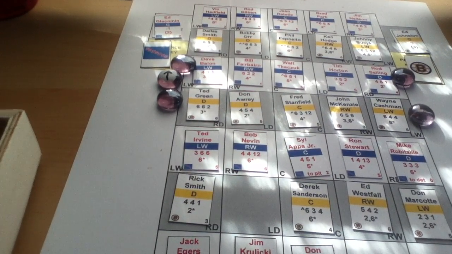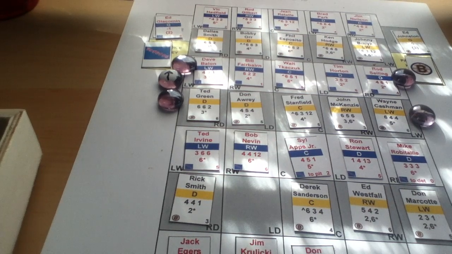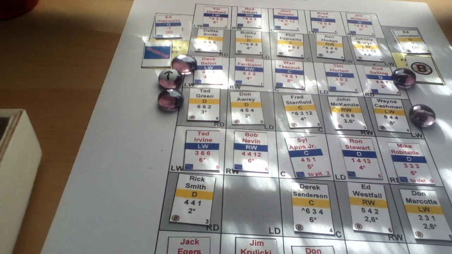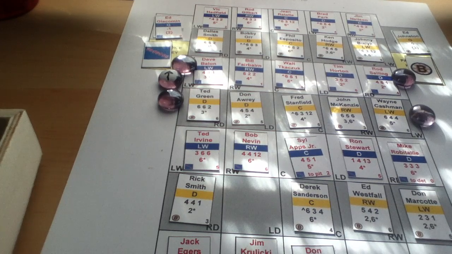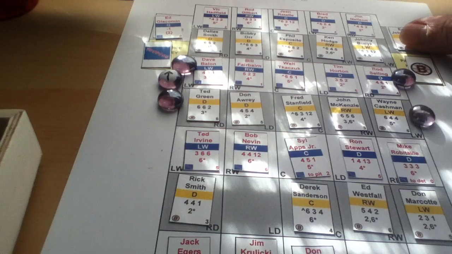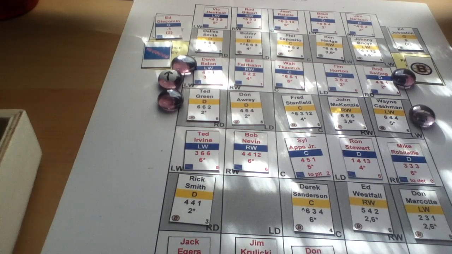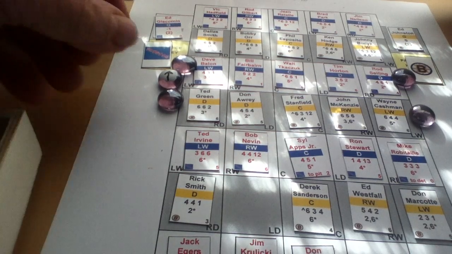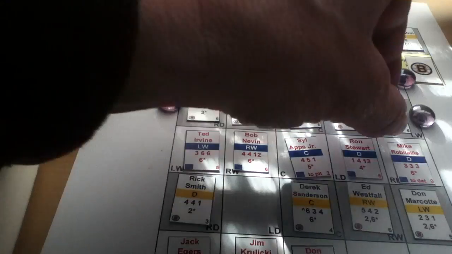And we roll a 7. So it's a black 6 and a white 1. So black 6 is above Johnston's rebound rating of 3. So that means Boston's going to be getting the rebound, and the white die is 1, and that means the left wing is going to get the puck. So that's Wayne Cashman.